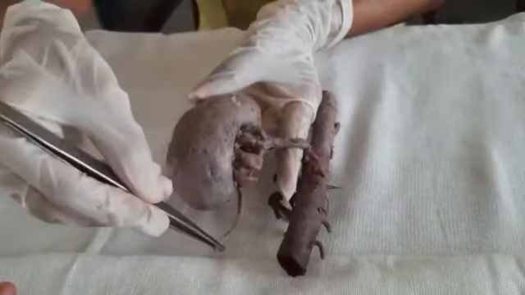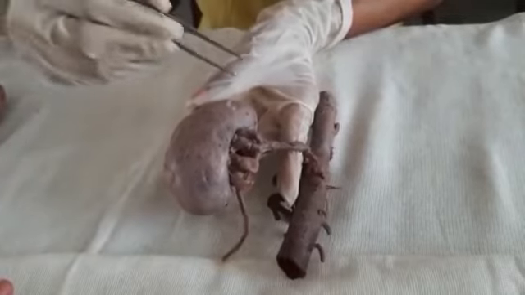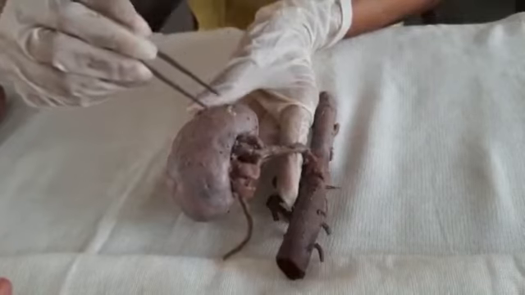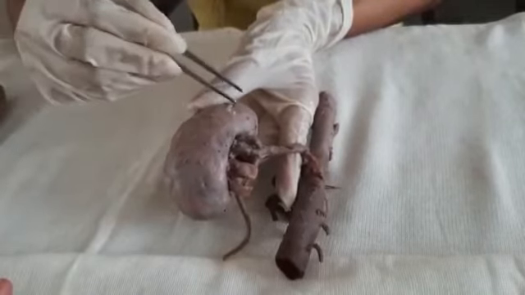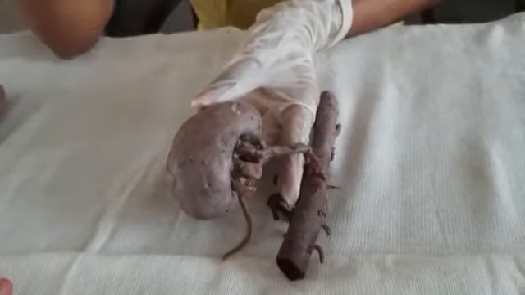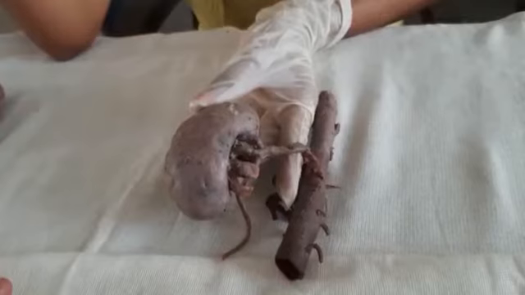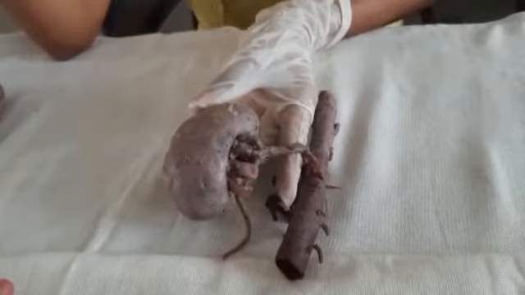So it is possible to determine the side to which a kidney belongs. Now you can determine which is the upper pole, lower pole, anterior aspect and posterior aspect. So this is the right kidney. By determining all these aspects, you can determine whether it is the right or the left kidney.